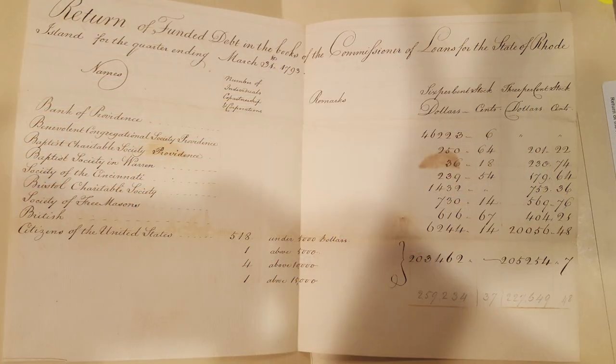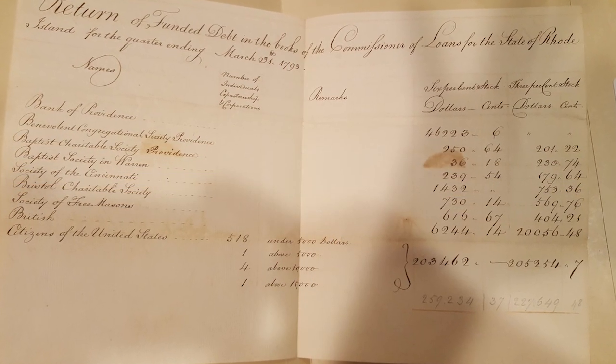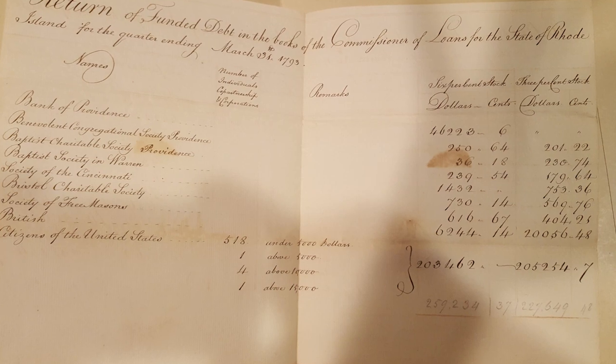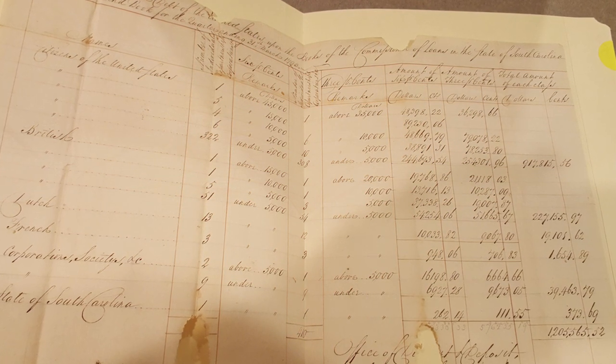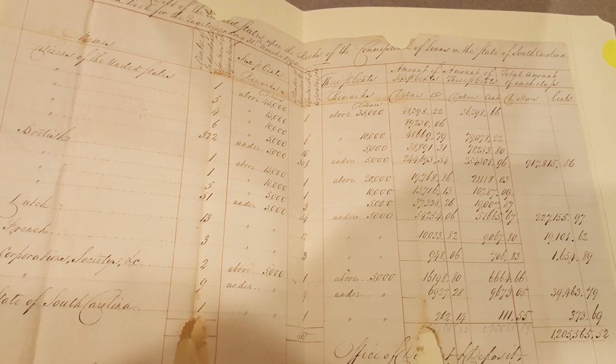Right. So I kept going to other states, and I'm like, well, let me look at some other states. So then I looked at Rhode Island. As tiny as Rhode Island is, it owed over $26,000 in the same year. And then I was like, let's look at South Carolina's return. In truth, South Carolina owed over $230,000, and they had 58 British corporations, and the Dutch only had 13, and there were 3 French.